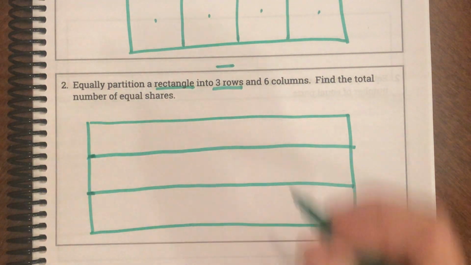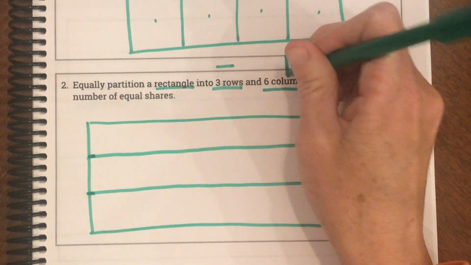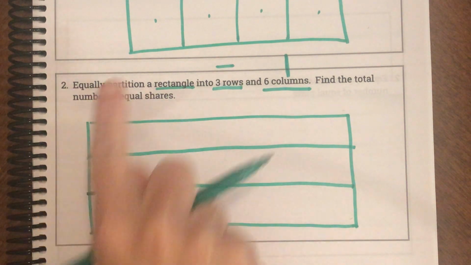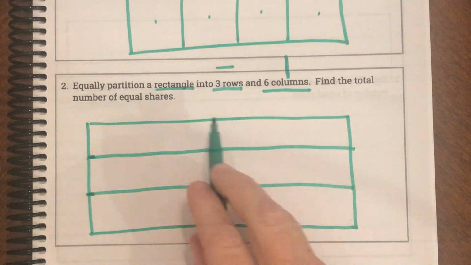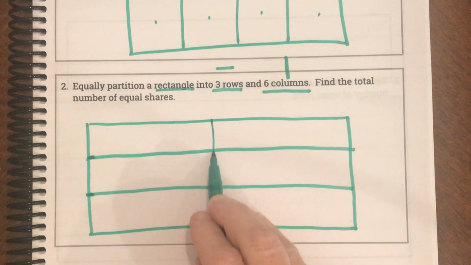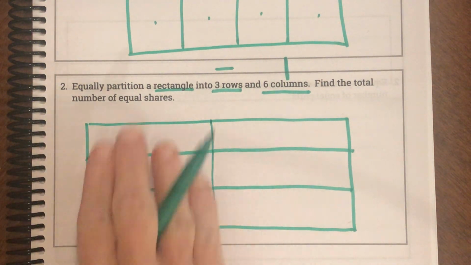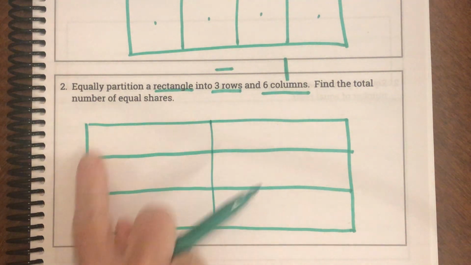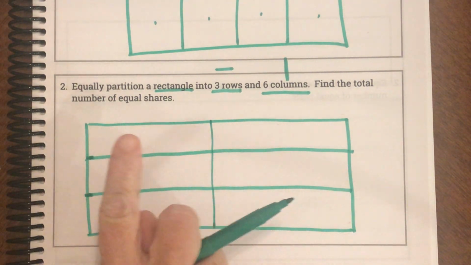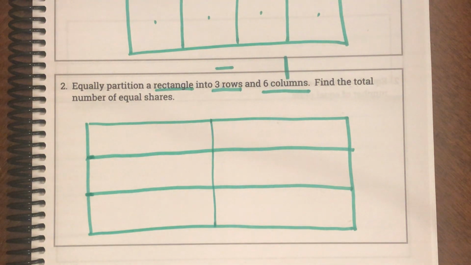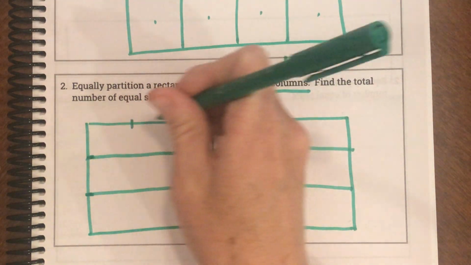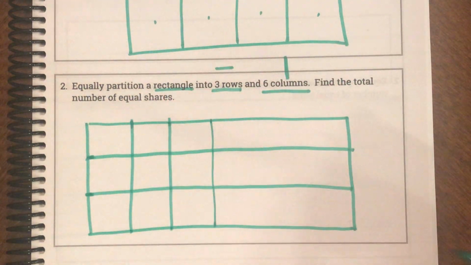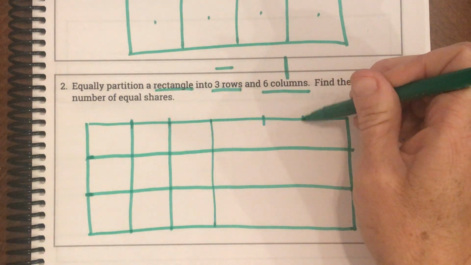Okay, the next part says 6 columns. Columns go up and down. This one might be tricky as well, so I'm going to show you how I would do 6. Columns are this direction, so I would first go in half. So I have 1, 2, but I need 6. So then this one I need to break into 3 parts, because I need 3 parts and 3 parts to get 6. So let's kind of see where we could put our lines. Maybe there. And the same here. Let's do like 2 lines.